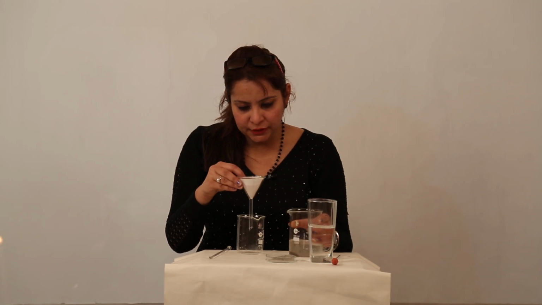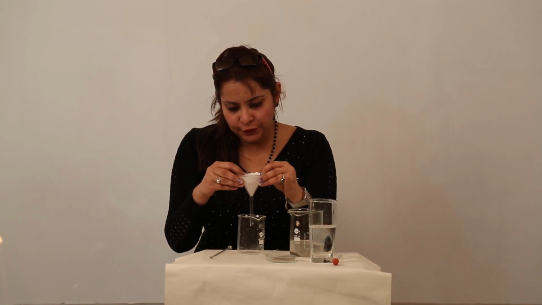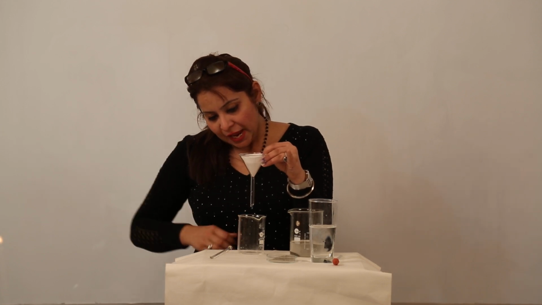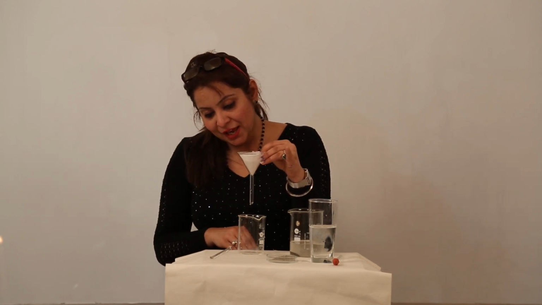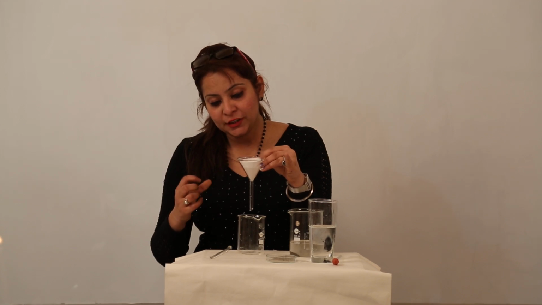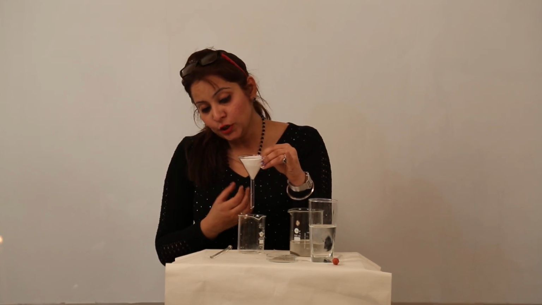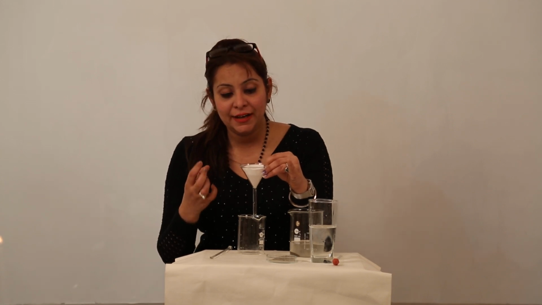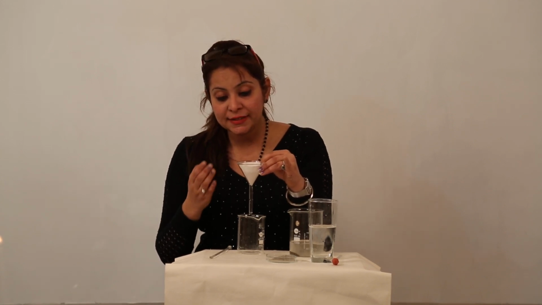What you get to see, just observe, is the water droplets going down, and the water which is going down has the property of pure water. It is not looking brown in color. It is actually colorless. That means the sand has been separated through it.